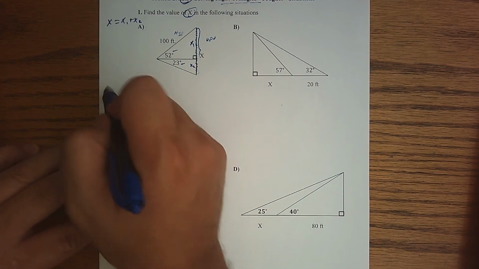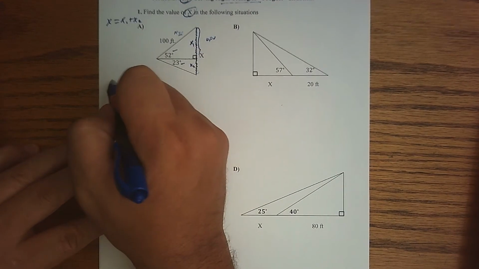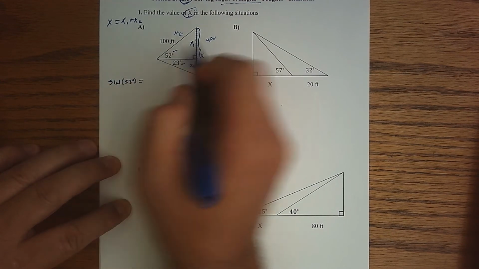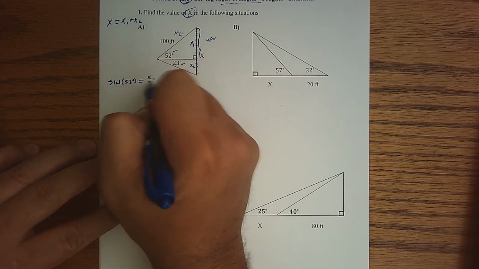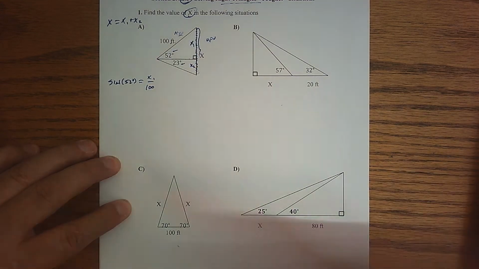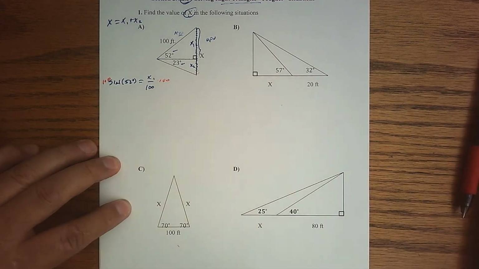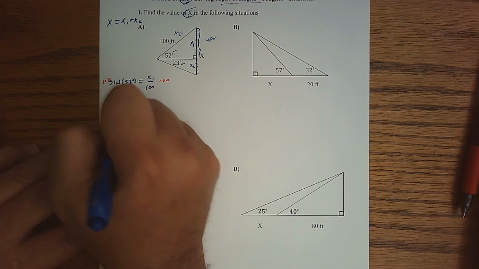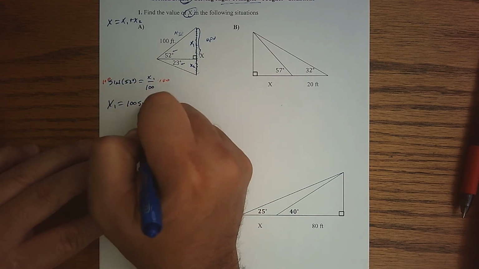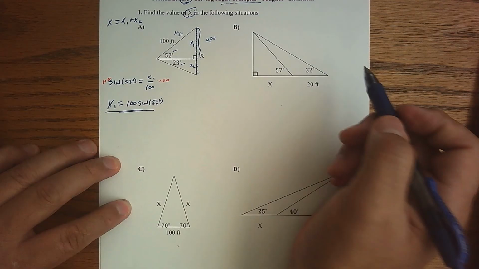So x1: if we're talking opposite over hypotenuse, that's my sine. So the sine of 52 degrees will be the opposite, x1, over the hypotenuse, 100. Multiplying both sides by 100, we end up with x1 being equal to 100 sine of 52 degrees. So there's my x1.